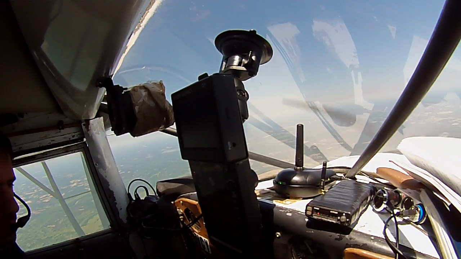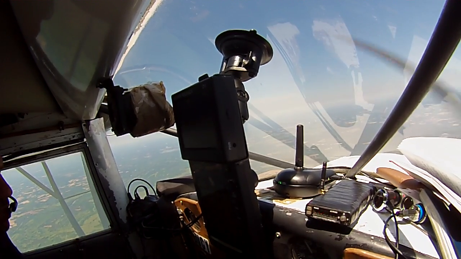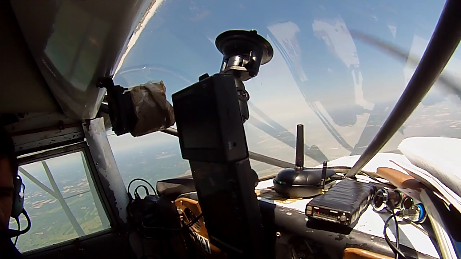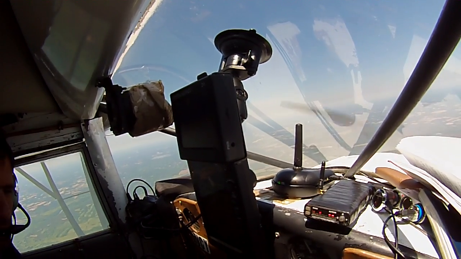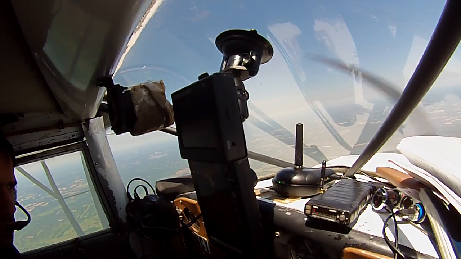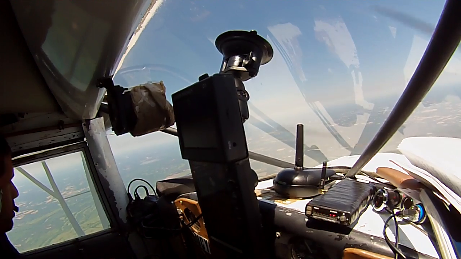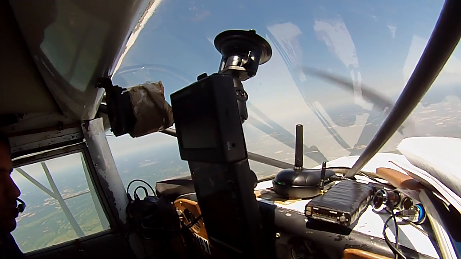In visible moisture, if you have to and it's an emergency, it's okay. But I would not get into icing conditions with this airplane. Number one, no de-icing, nothing. It's going to ice up the pitot.